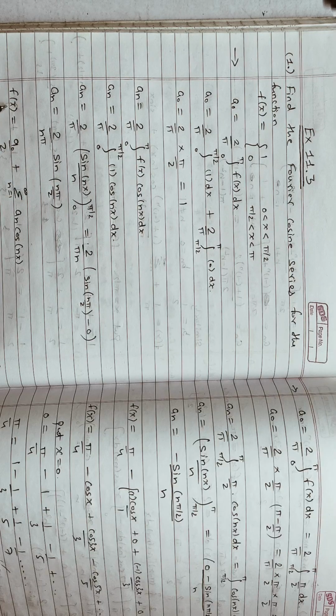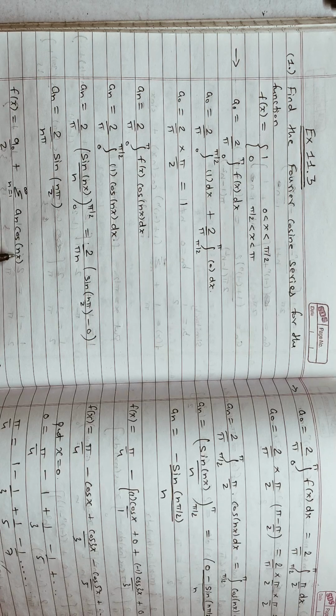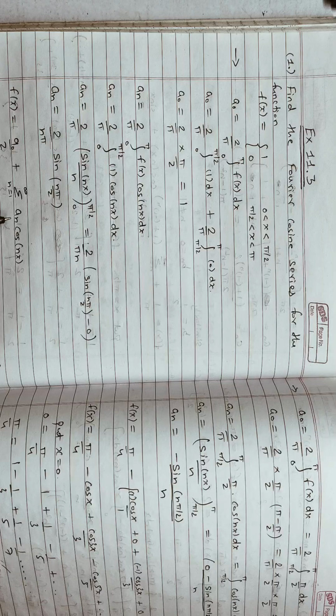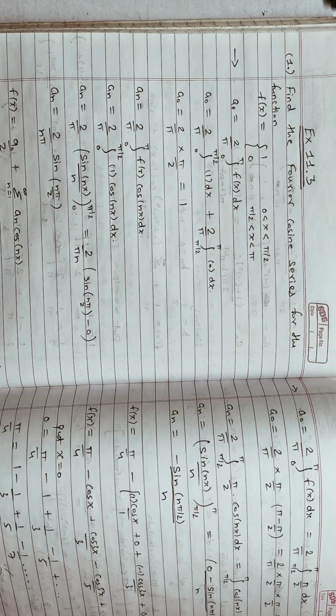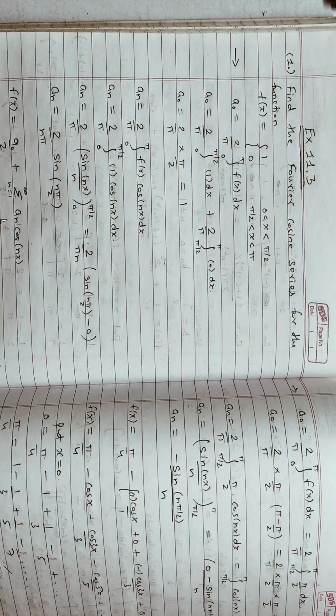The Fourier cosine series of the function is f of x equals a naught by 2 plus summation n from 1 to infinity of an cos nx. The value of an, as you can see, comes out to be 0 for even values of n, because sin of 2 pi upon 2, which is pi, and sin of 4 pi upon 2, which is 2 pi, are 0. So for even values of n, the sine value will be equal to 0. In this series there is no even term because the even term is equal to 0.